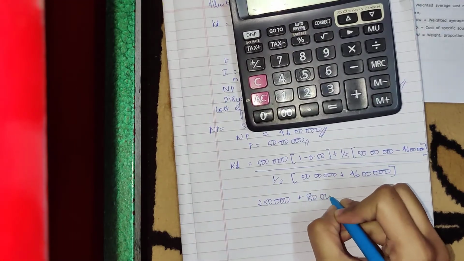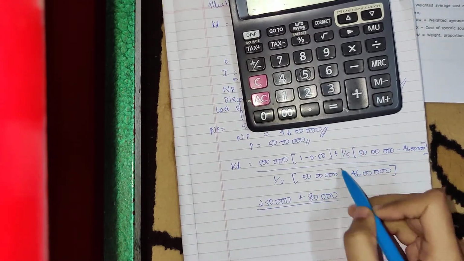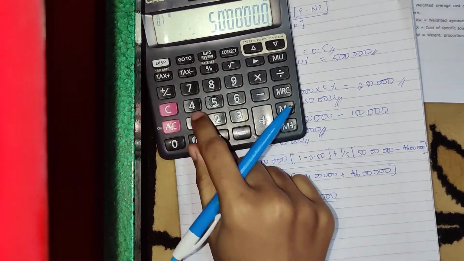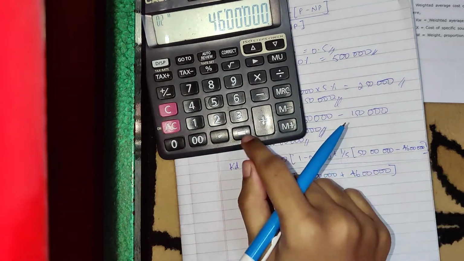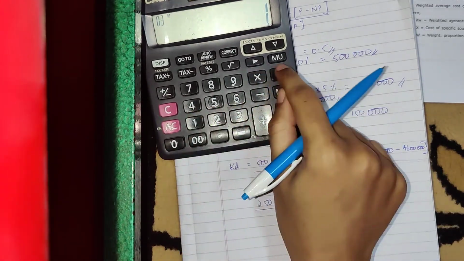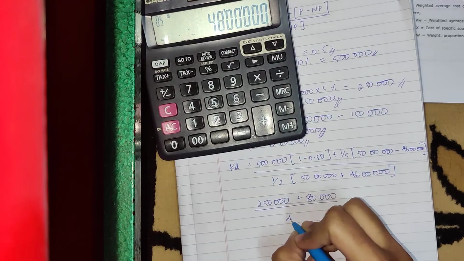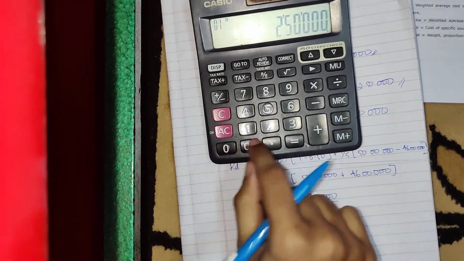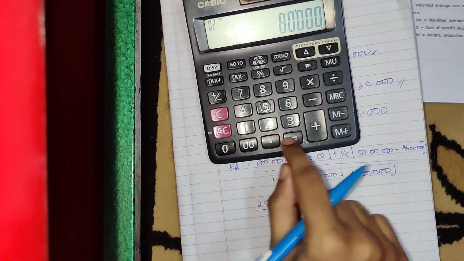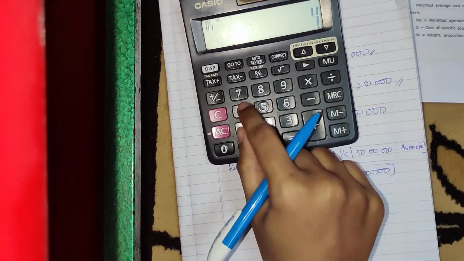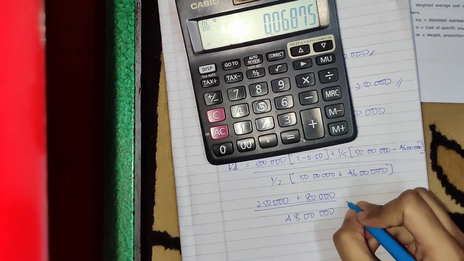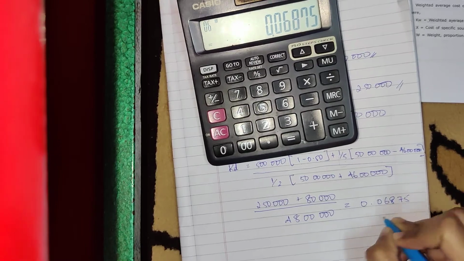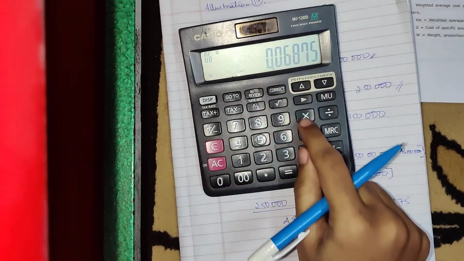The whole divided by 50 lakhs plus 46 lakh into 1 divided by 2 is 48 lakhs. Now 2 lakh 50 plus 80,000 divided by 48 lakhs is 0.06875, into 100 as usual.